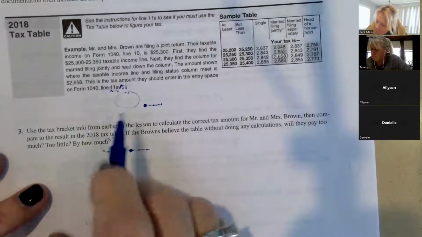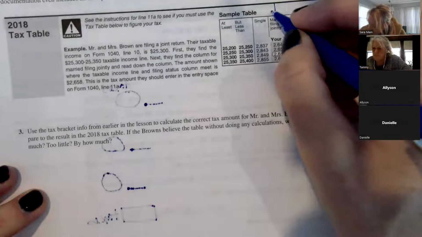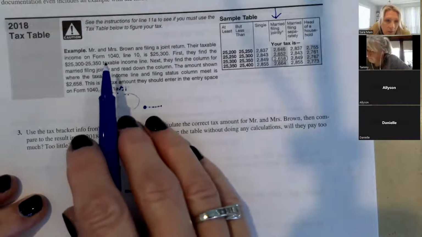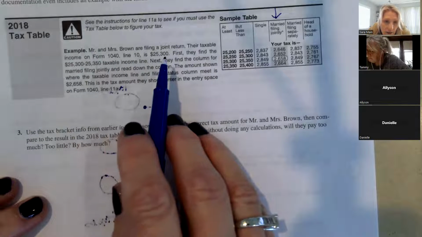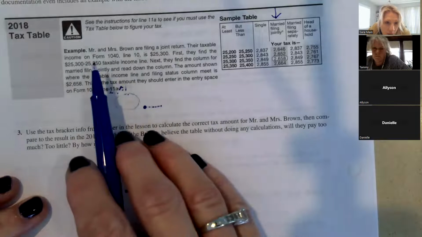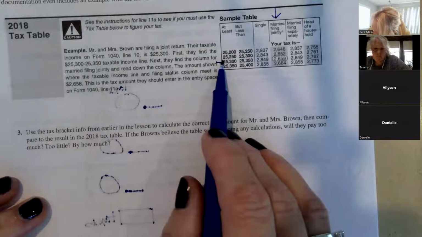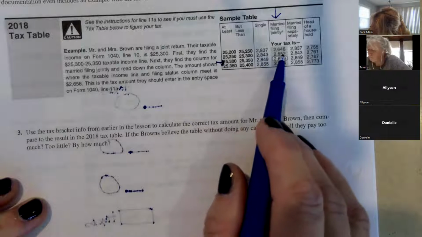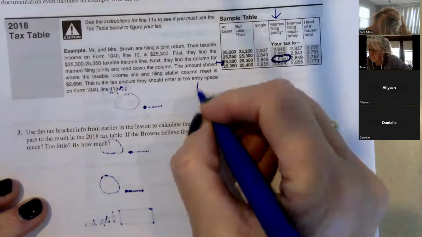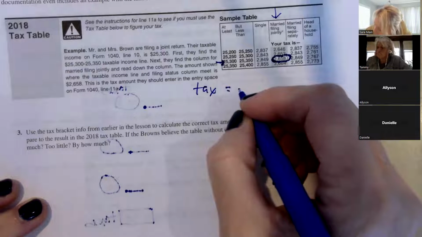So if we look at here, it says, Mr. and Mrs. Brown are filing a joint return. So they're in this category here, married filing jointly. Their taxable income on Form 1040, line 10 is 25,300. First, they find the category that their amount falls into, which is right here. So we see that it's the third one. If you go over to the column that they're in, their tax should be 2,658.